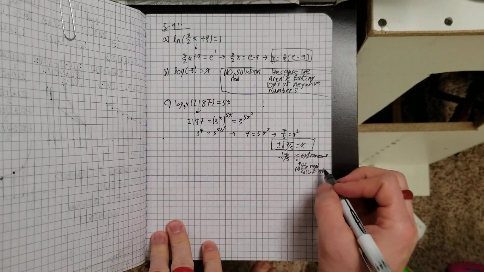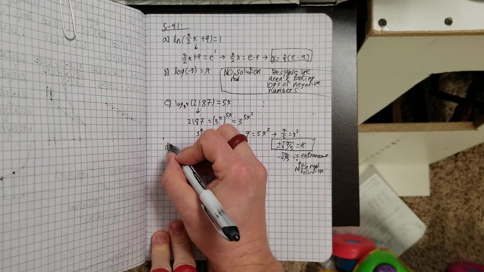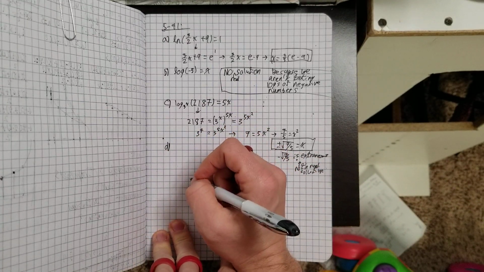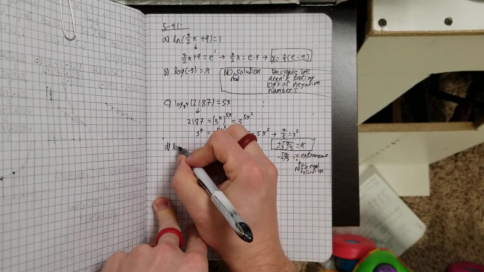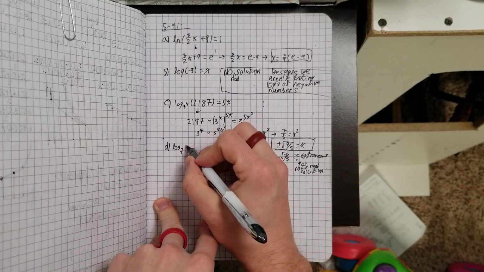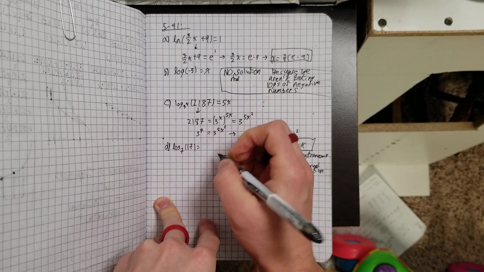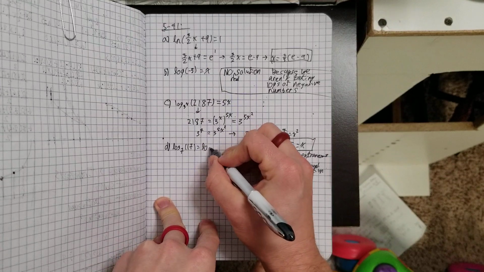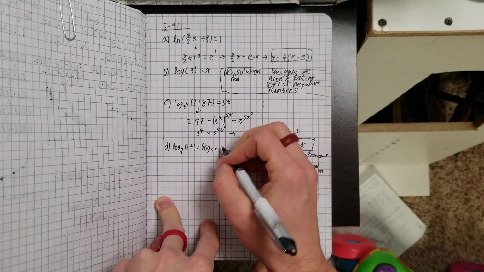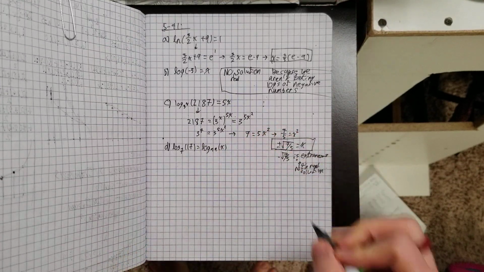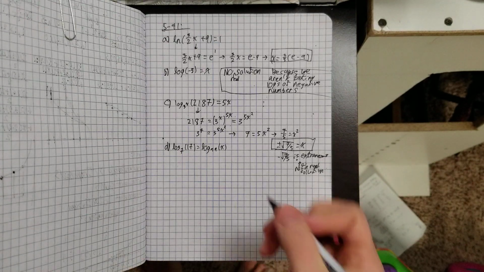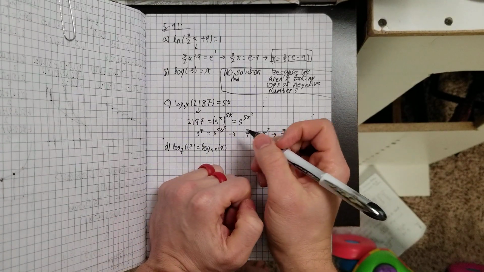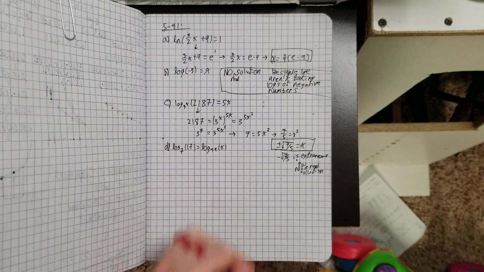All right. D. Where is D? Oh, there it is. So I get log base 7 of 17 equals log base 49 of x. Okay, so we've got to figure out what's going to happen here.